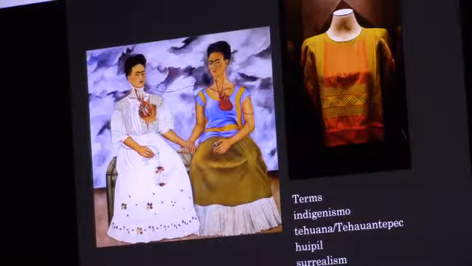people who are very well versed in fashion and in textiles can tell you specifically what region the clothing is from. So in this case, the outfit she's wearing is from the Tehuantepec region.